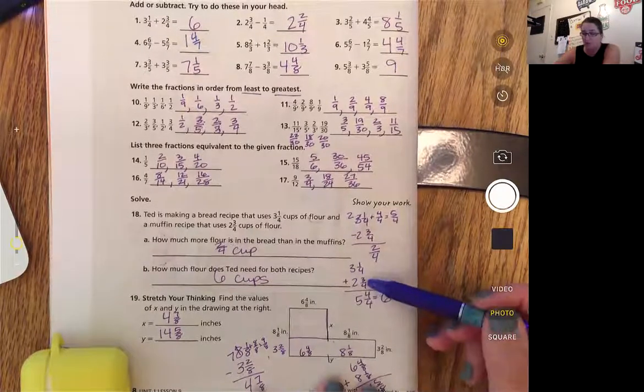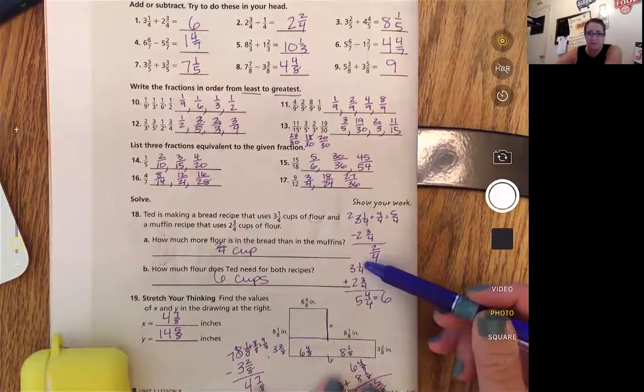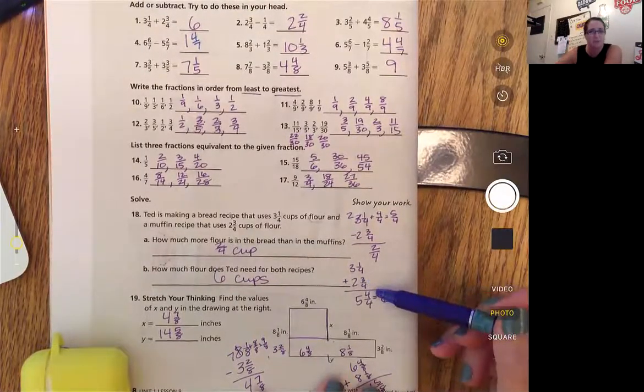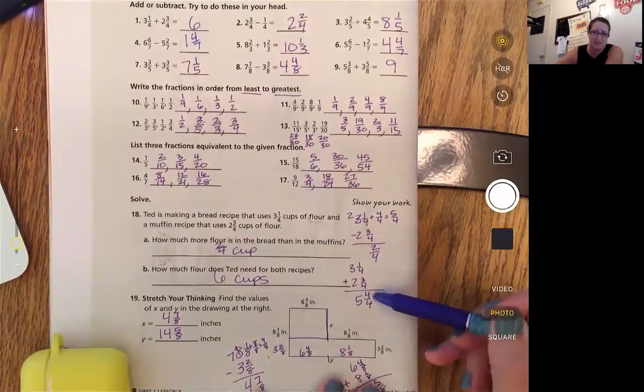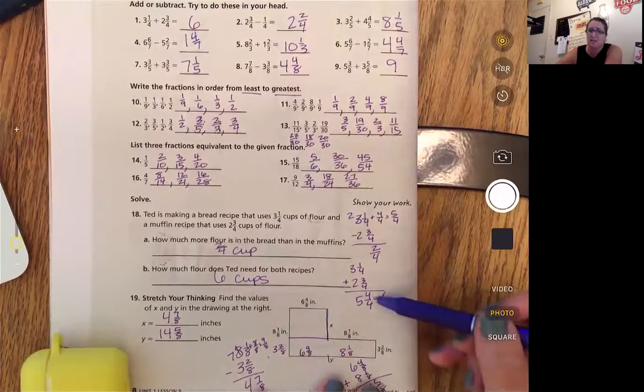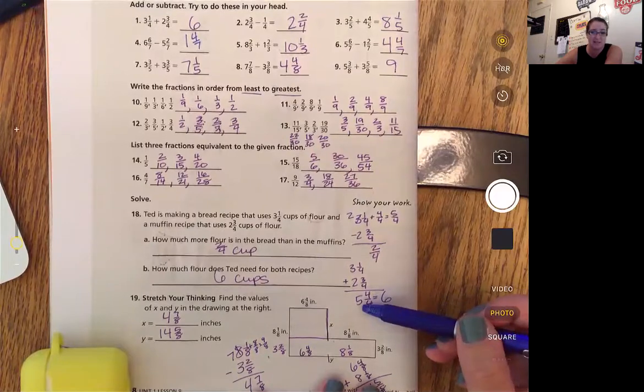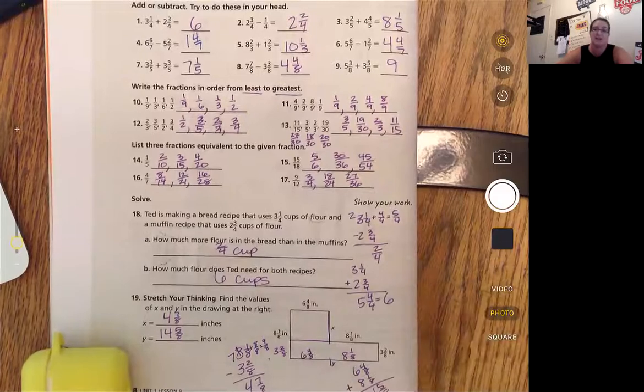So 3 1/4 plus 2 3/4. Well, 1/4 plus 3/4 is 4/4. 3 plus 2 is 5. I can't have an answer that looks like 5 4/4 though. That doesn't look right. So I need to change that 4/4 to a whole. And then if I take the 5 that I had before plus my new whole, I get a total of 6 cups.